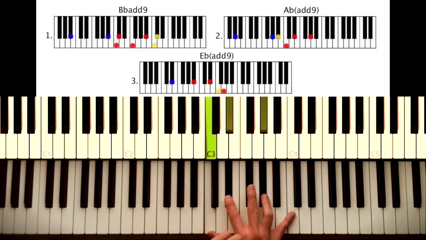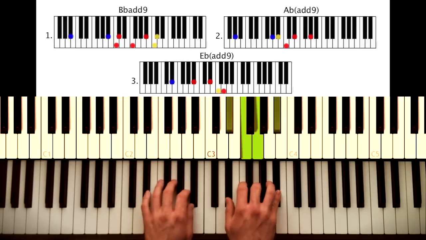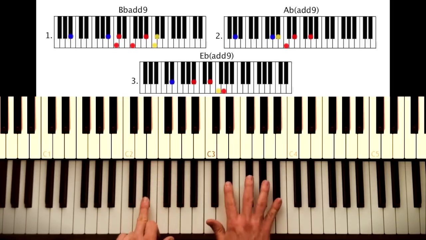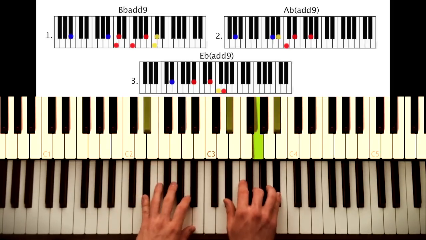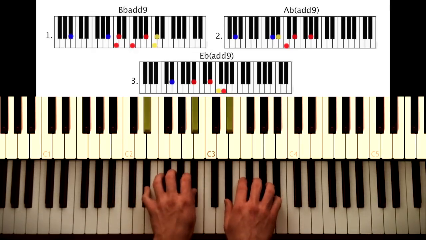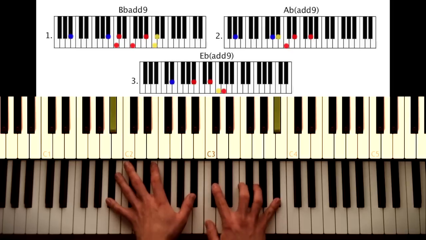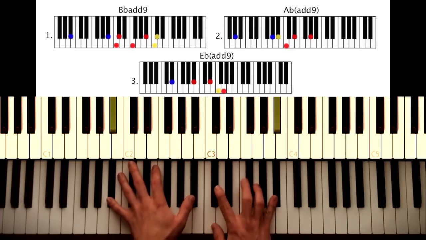So I play the second inversion now. E flat. Already seen that one. Add the 9 for flavor if you want. I think he does that as well sometimes. Again.